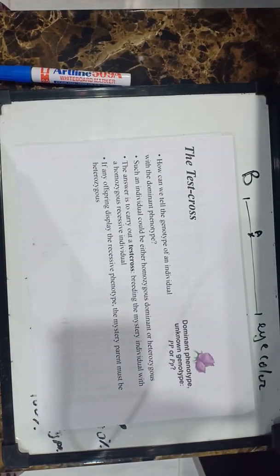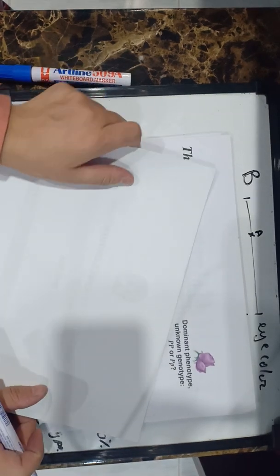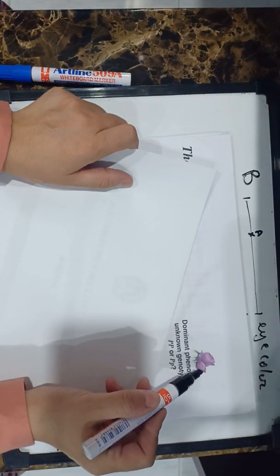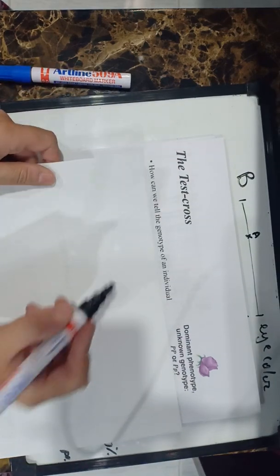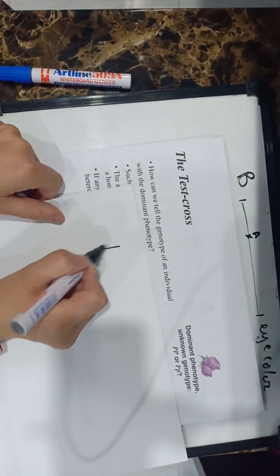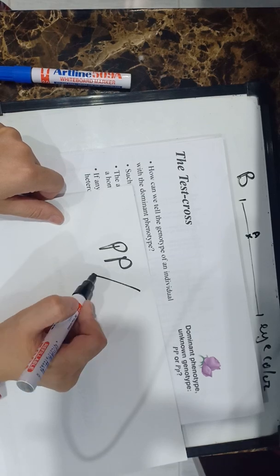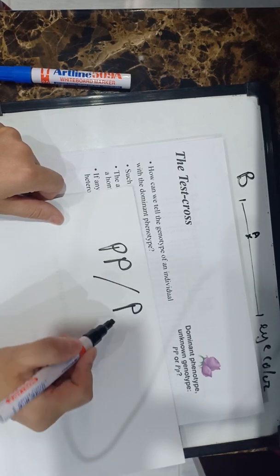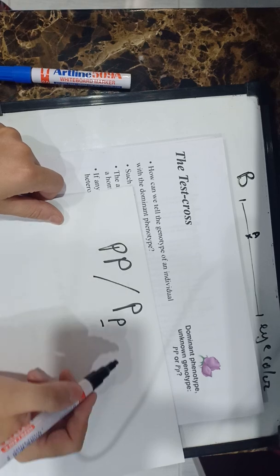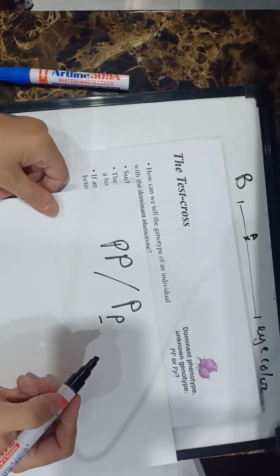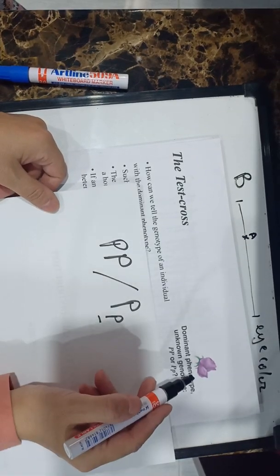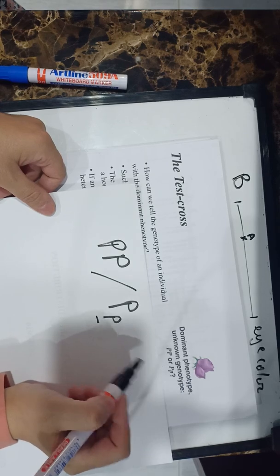Let's say the case here, you have a purple flower. This purple flower can be homozygote, capital P, capital P, so this one will be purple. Or it can be capital P, small p. So if you want to know exactly what is the genotype of this flower, how are you going to do it?